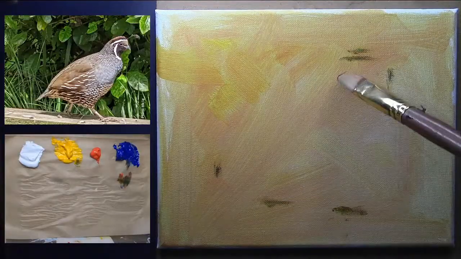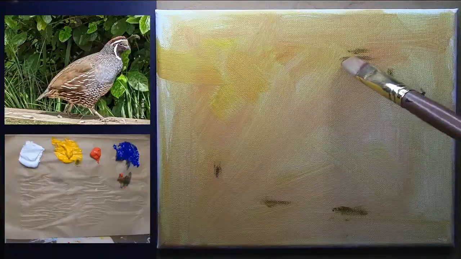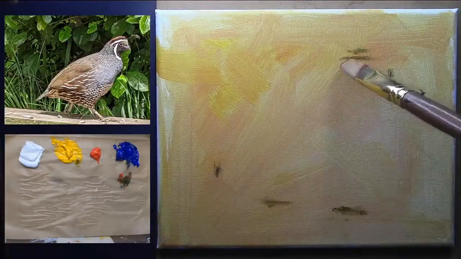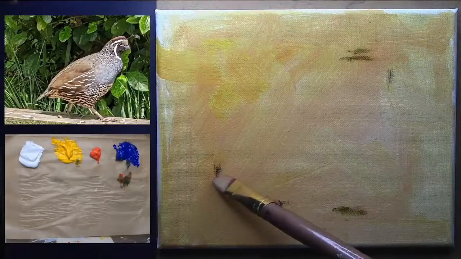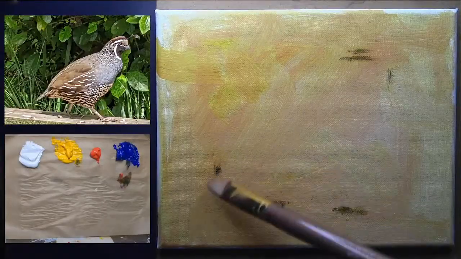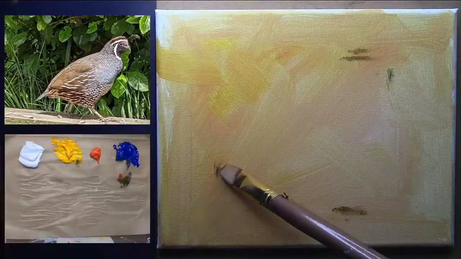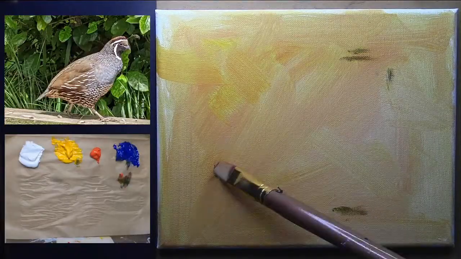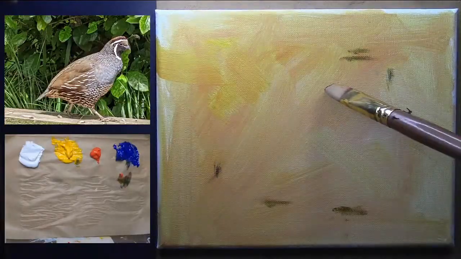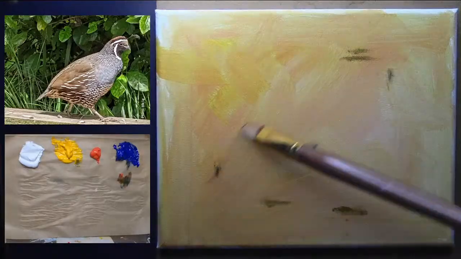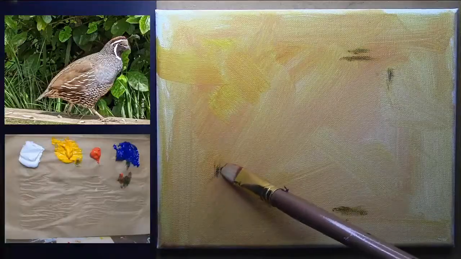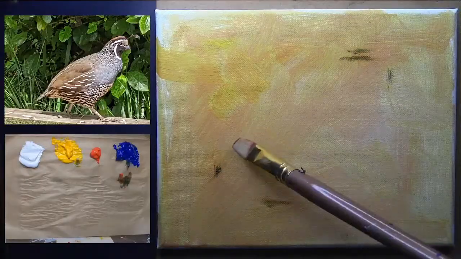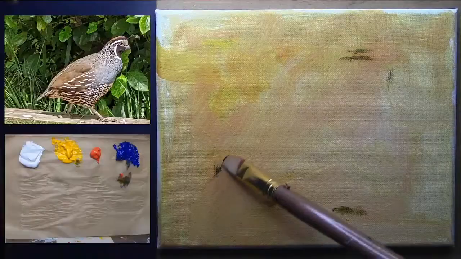So that's how I know how big my quail is. You can do this painting multiple times and decide if you want to make it bigger or smaller. But we keep it simple, we keep the whole process simple.